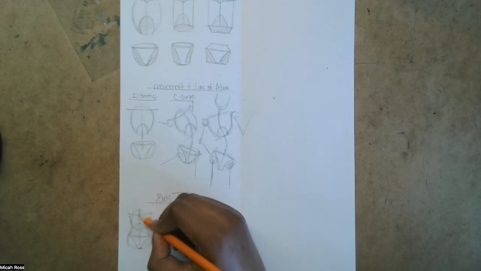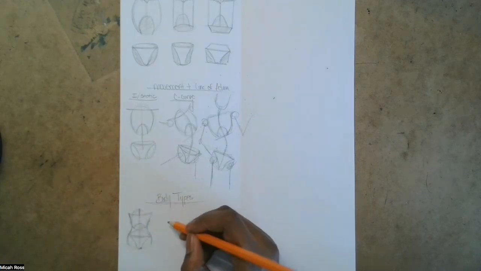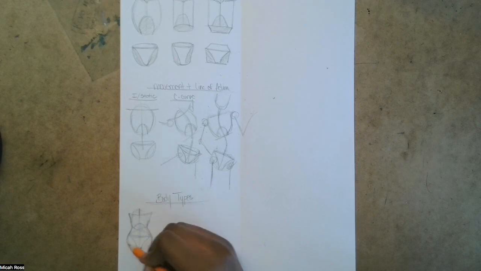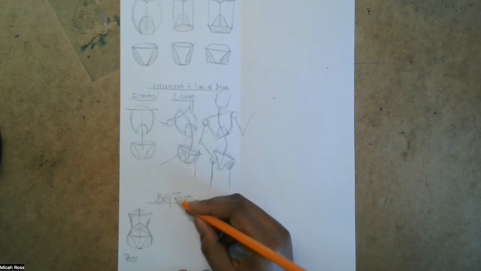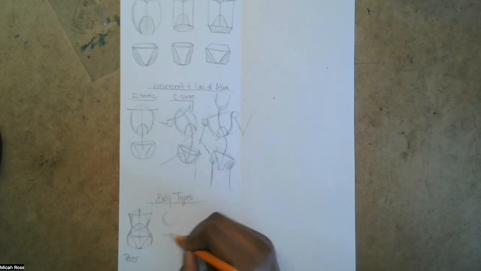The next body type I'm going to draw is a rectangular shape. That means the person really just doesn't have any prominent curves near their waist or hips. So their shoulders are going to be around the same width as their hips are.